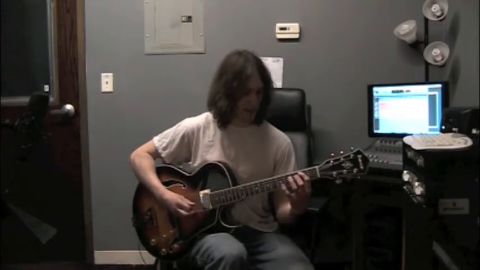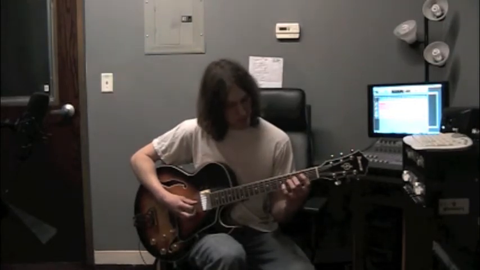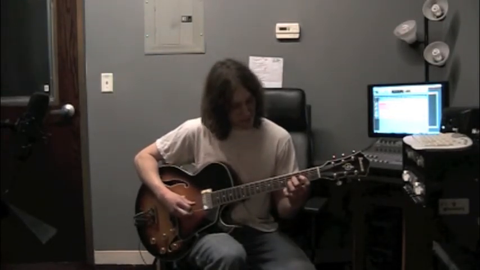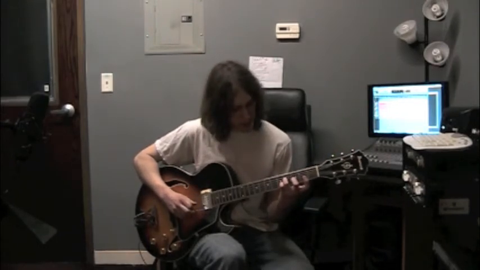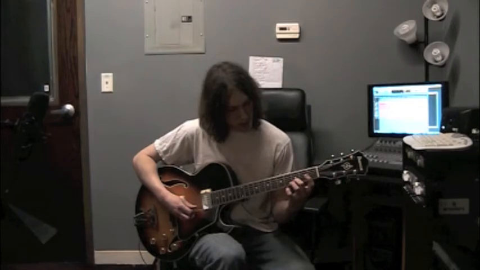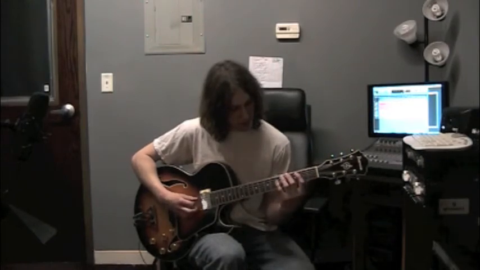Fret 2, string 5, B, fret 5, string 5, D, middle finger, fret 3, string 4, F, ring finger, fret 4, string 3, there's B again, middle finger, fret 3, string 2, D, pointer finger, fret 1, string 1, F. All right, so I'd play up through that shape.